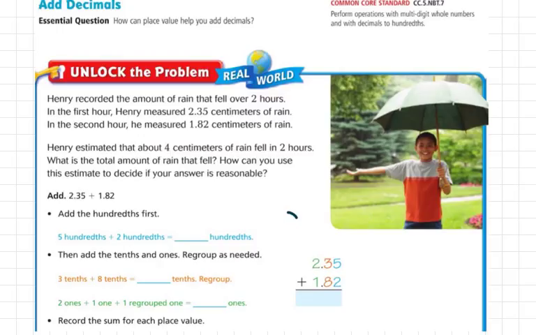So right off the bat, I'm going to circle 4 centimeters, and I'm going to write down that that's my estimate, because that's my benchmark for me to know if my answer makes sense. So I'm going to actually add the two numbers. First, we're going to add the hundredths. If I make a little line underneath the hundredths in purple, I have to add 5 hundredths plus 2 hundredths, which would be 7 hundredths. Then add the tenths and ones, and you will regroup if necessary.